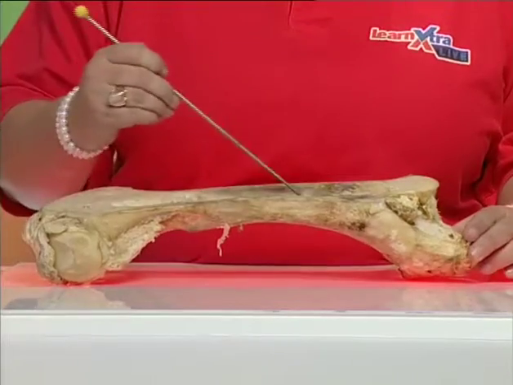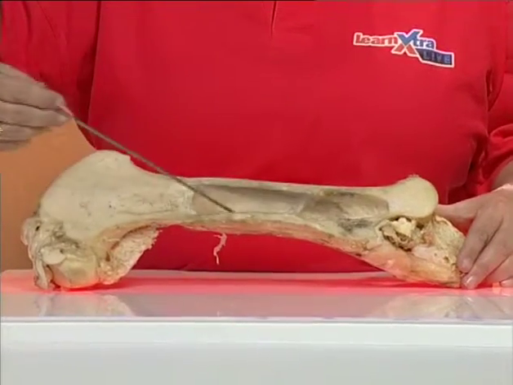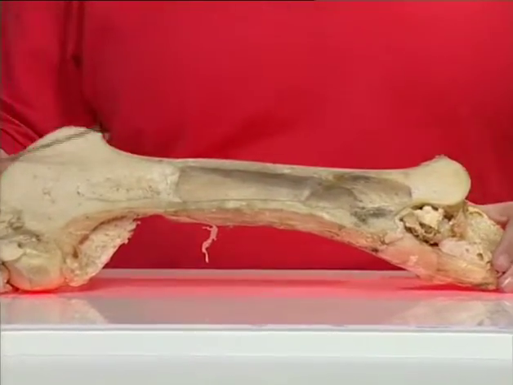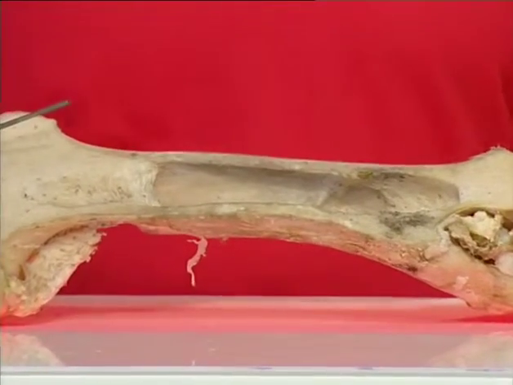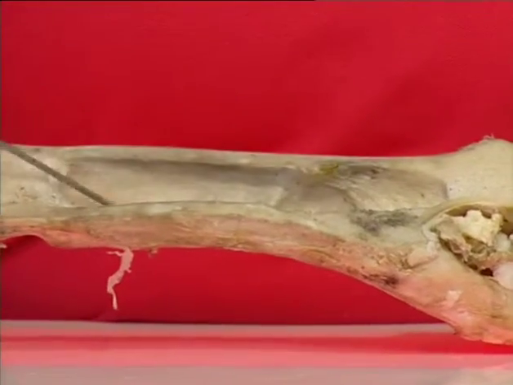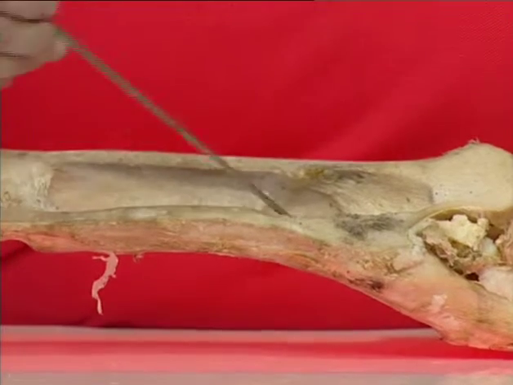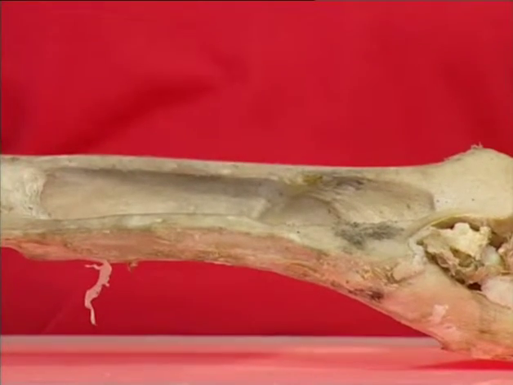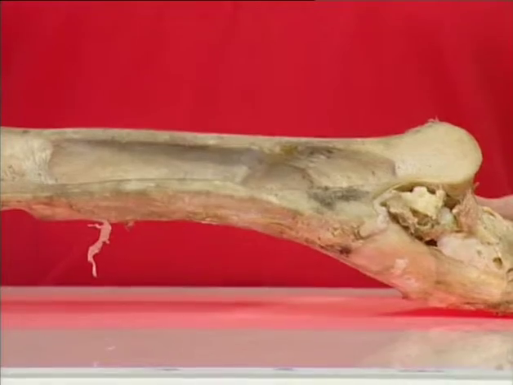Now, if we look, you'll see there's nothing inside here but a hollow. That would be the medullary cavity. So what do we find in here? The bone marrow, and we find inside that it's hollow because that's where the bone marrow is going to sit.